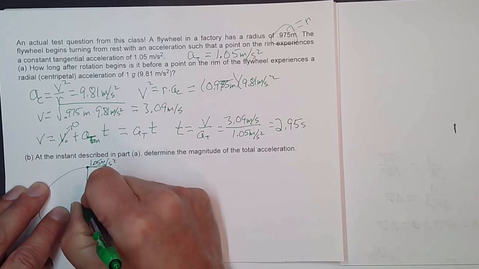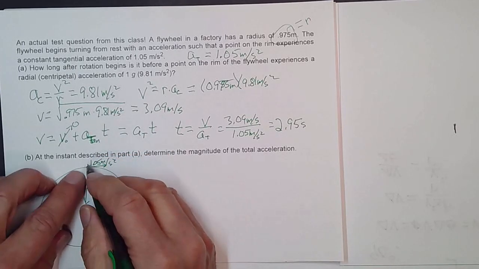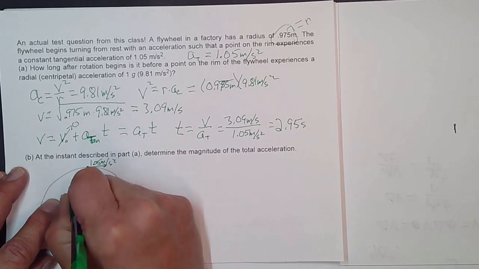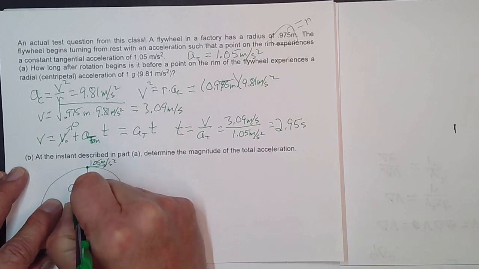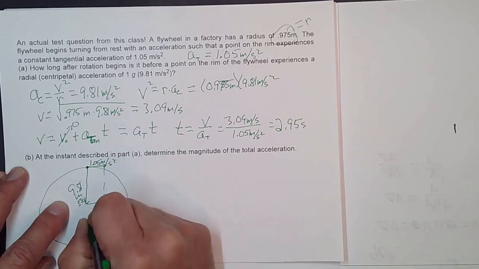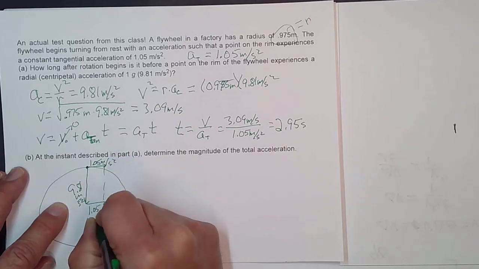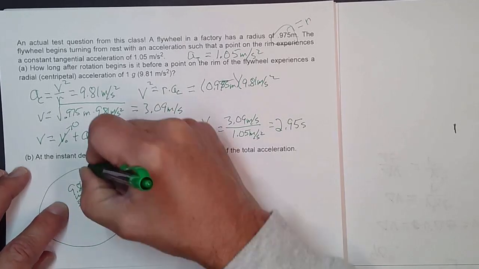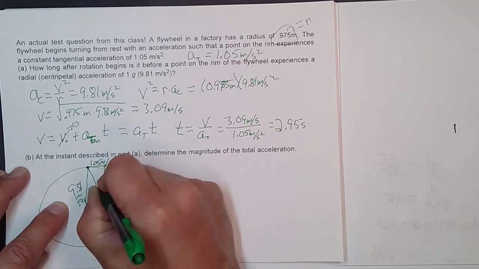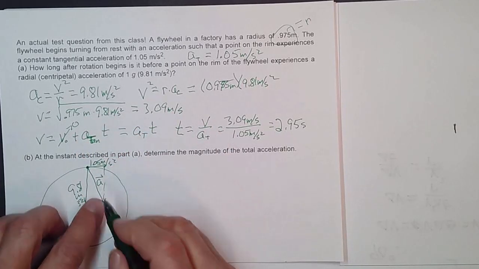And at this time, it's got a centripetal acceleration of 9.81 meters per second squared. The total acceleration, that's an A with a vector on it and no subscript.